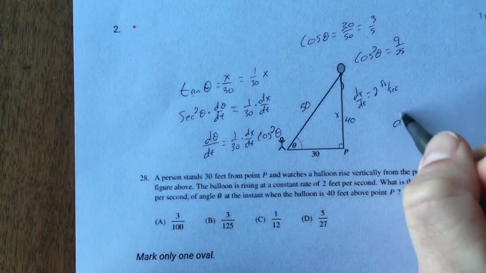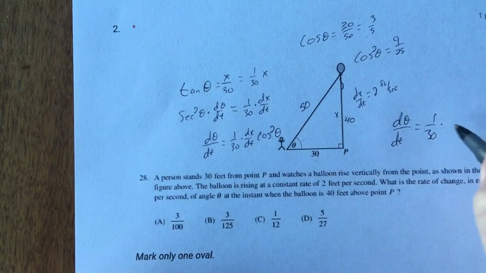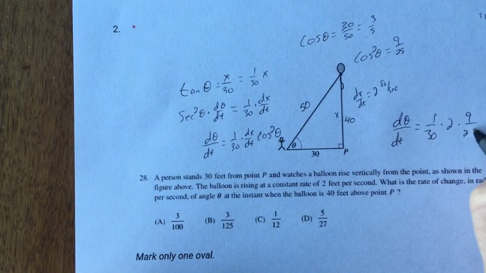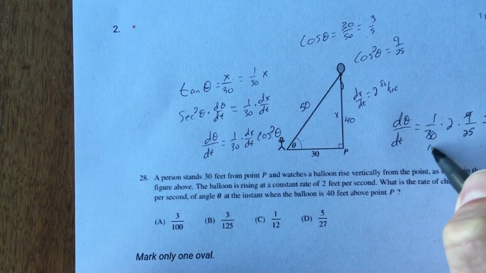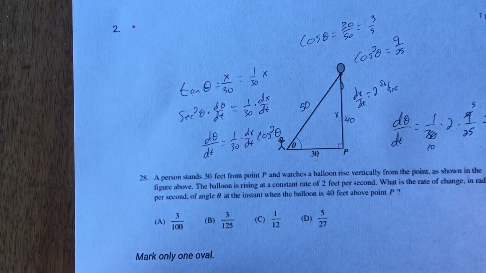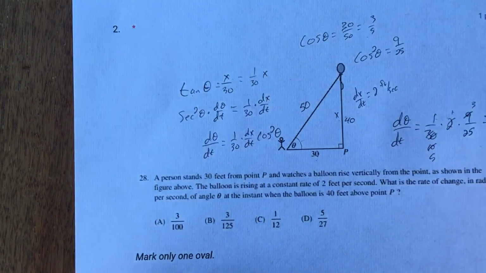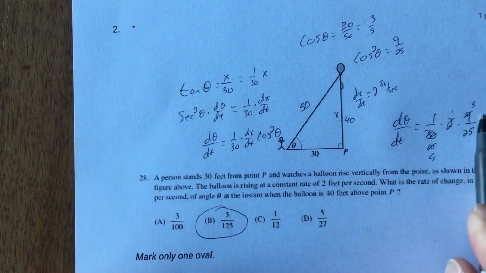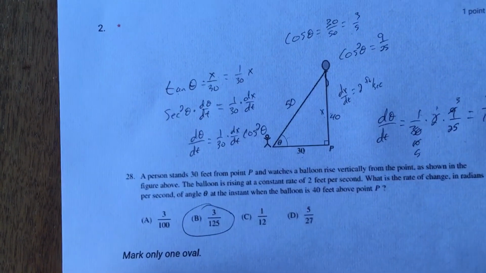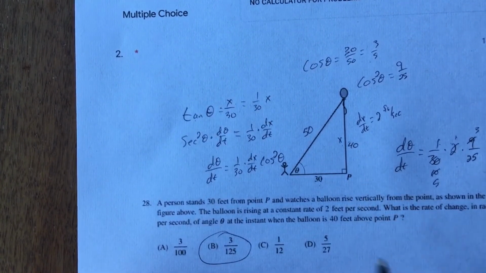All right, let's put it all together. d theta/dt is equal to 1/30th times dx/dt, which is 2, times 9/25. So if I do a little bit of simplifying, I can knock that to 10 and 3, and I can knock this down to 1 and 5. So I get 1 times 1 times 3 over 5 times 25. I end up with 3 over 125, which is B. You could just multiply it all and then simplify. I like to do it this way. Tough problem for sure. This is not obvious, and a lot of work is involved, but that's how you do that one.